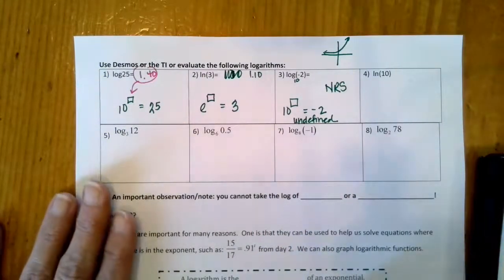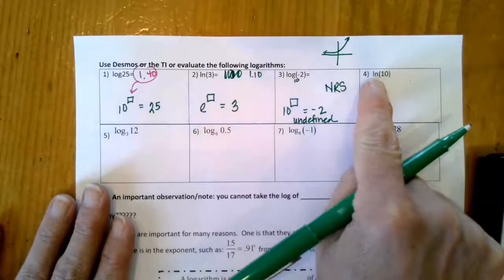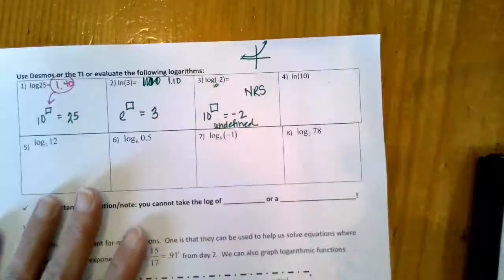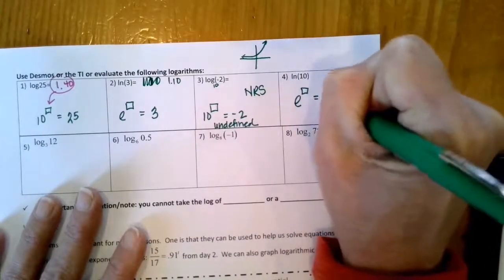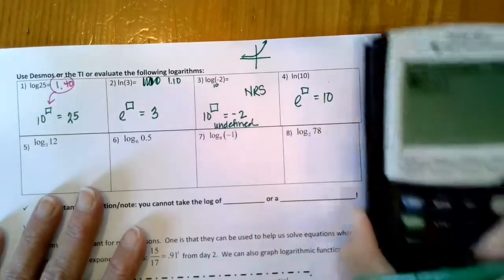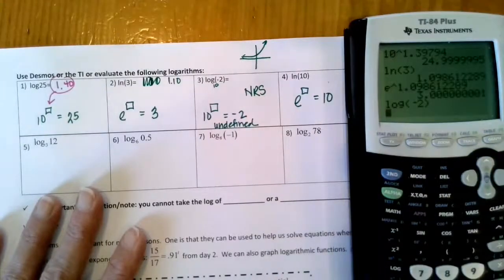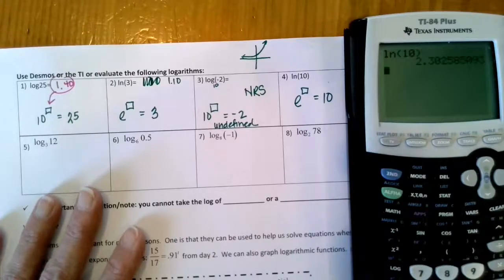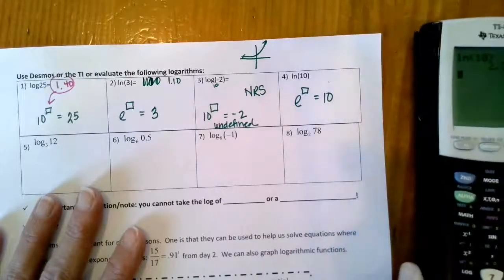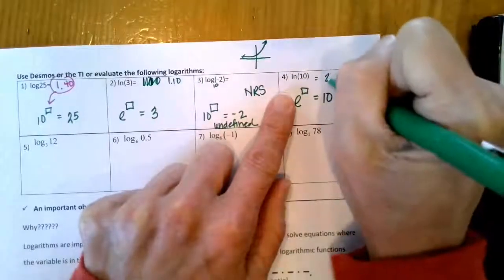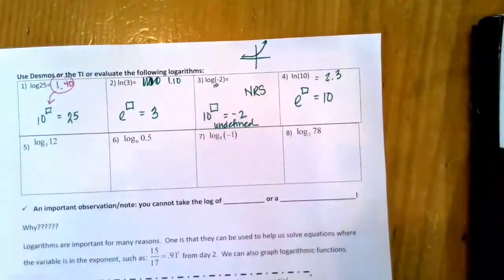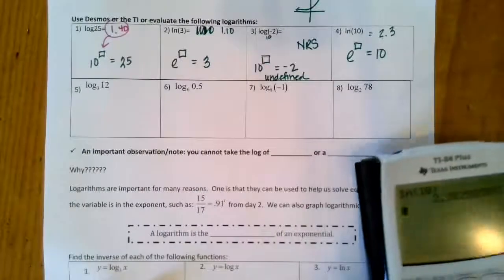All right. If I have the natural log, that means e to what power is going to give me a 10? So if I take the natural log of 10, it is equal to 2.3. All right, let's keep moving.